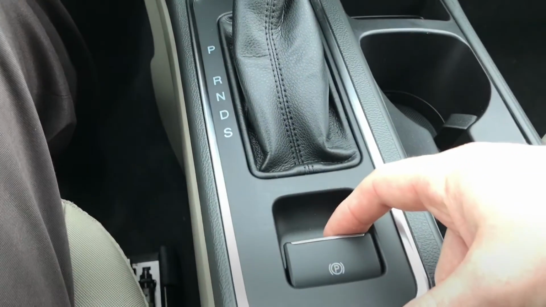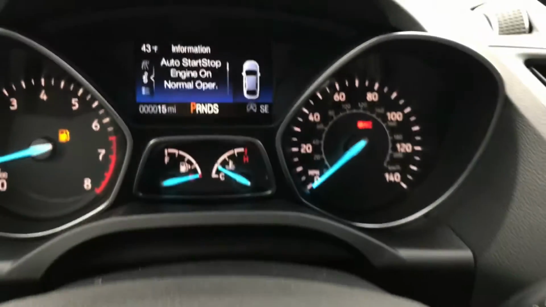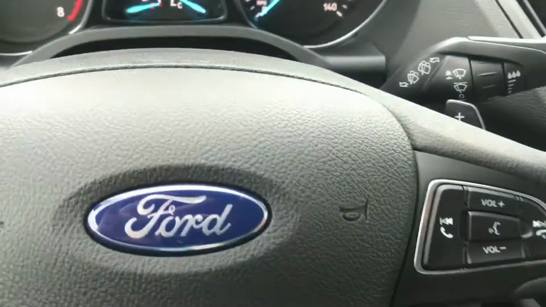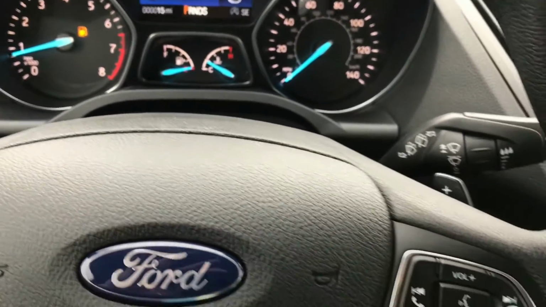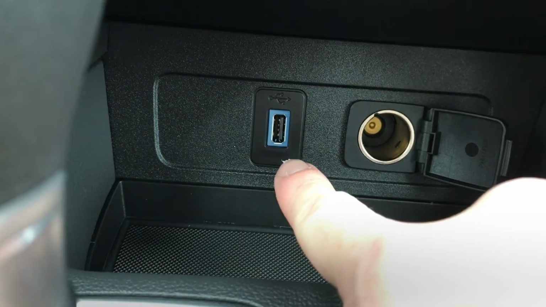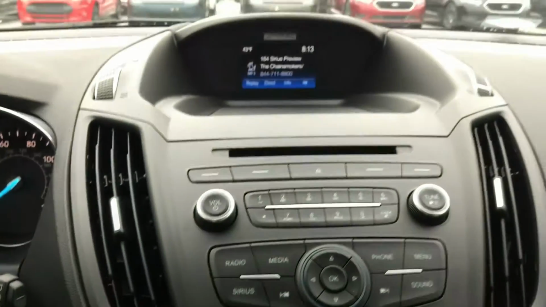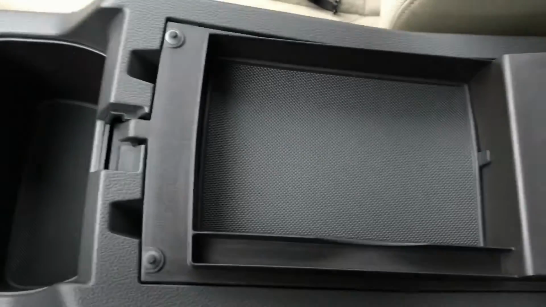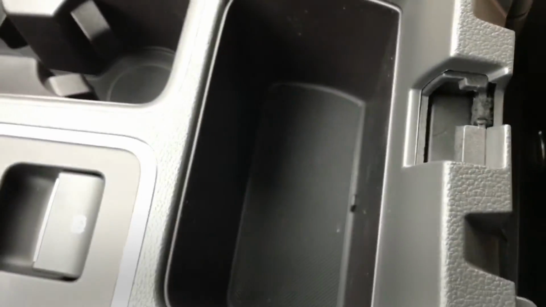Okay. This is your parking brake. If you turn your parking brake on, you pull it up, and it indicates there. To turn it off, you put your foot on the brake, push this down, and your parking brake turns off. You have a 12 volt to plug in your phone as well as a USB port. If you use this USB port, you can play music through this system. It's really easy. Storage here. And you have storage here. And another 12 volt.